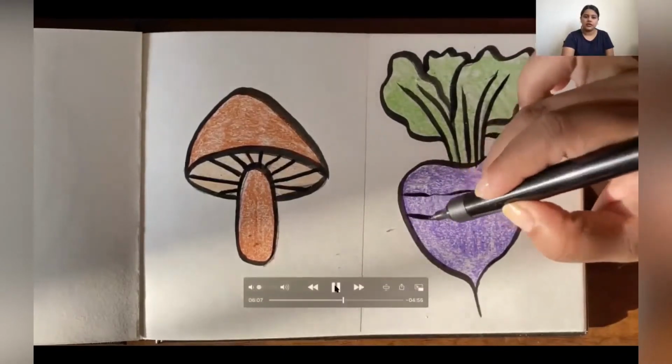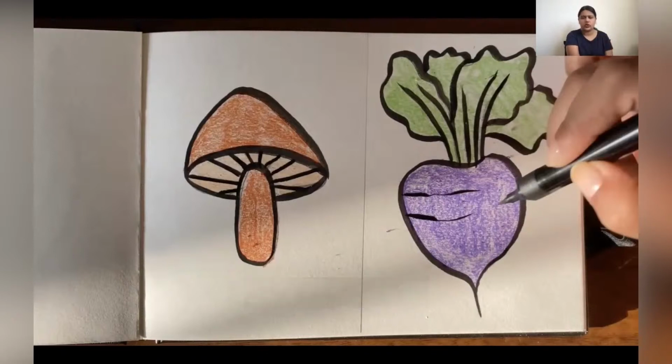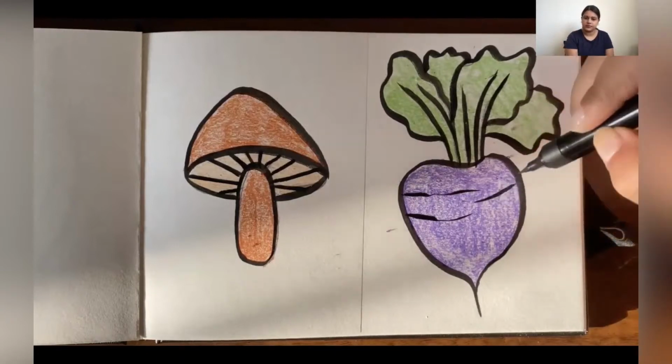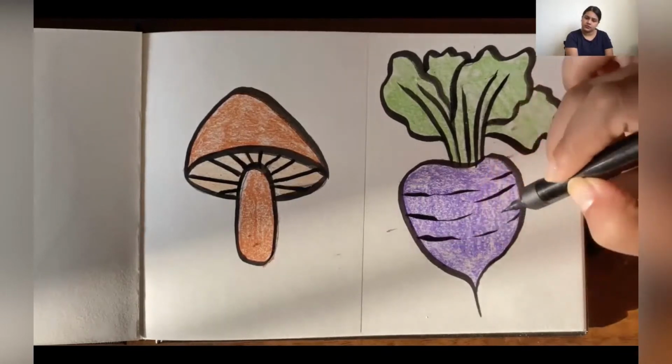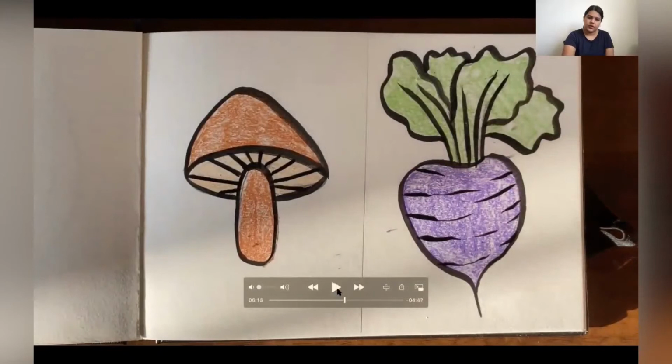And here you can see I'm adding another step. I'm going to add in some dotted or broken lines over here to give that look. Have you ever seen that there'll be a few cracks on a radish or a beetroot or a carrot or anything? That's what I'm adding here. It's some broken lines that I'm adding in with the sketch pen. And that is your finished vegetable.